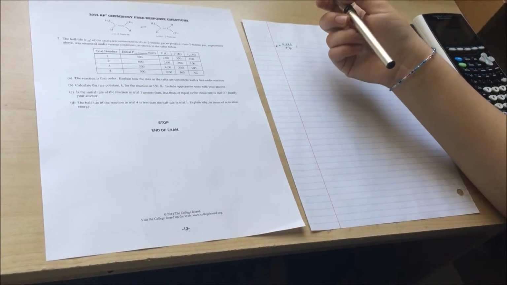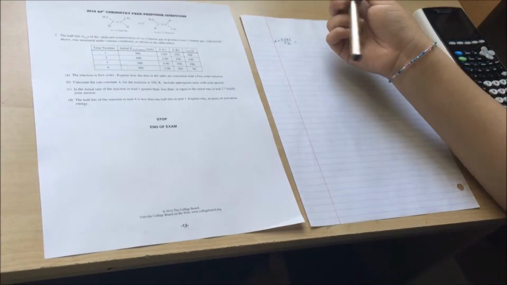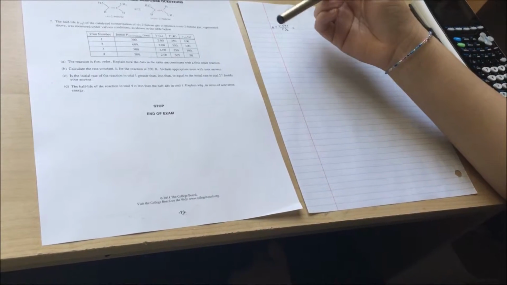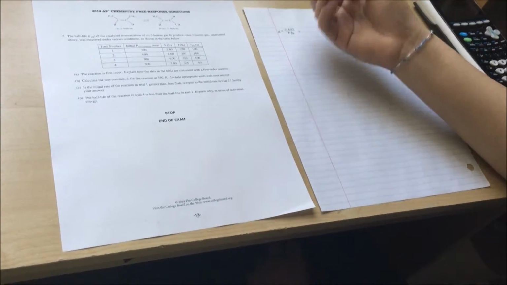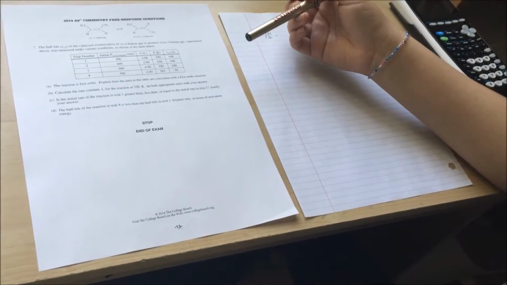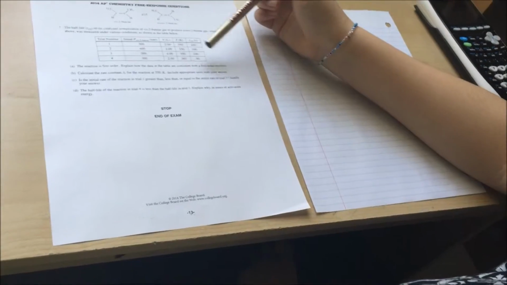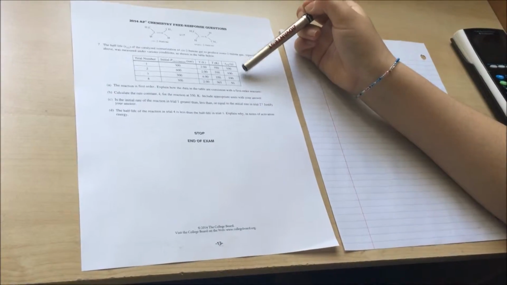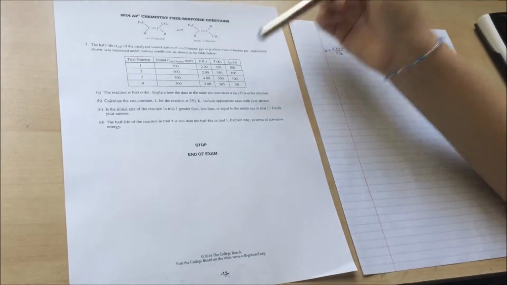A. The reaction is first order. Explain how the data in the table are consistent with the first order reaction. Well, for a first order reaction, the half-life is independent of reactant concentration or pressure, so we can see this in trials 1, 2, and 3, because the values for the half-life are constant.